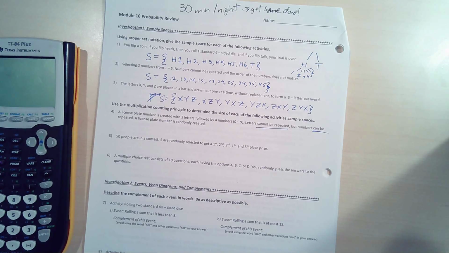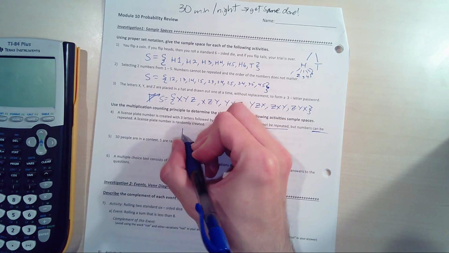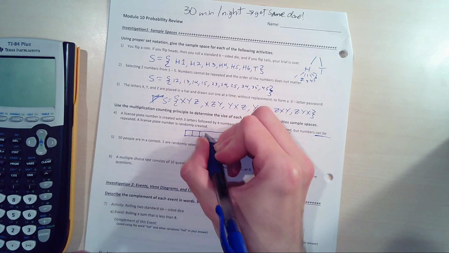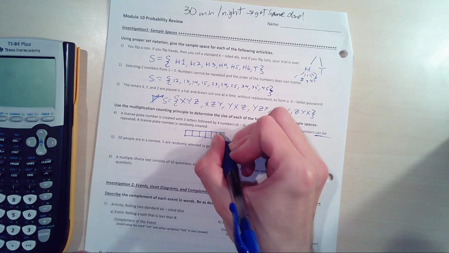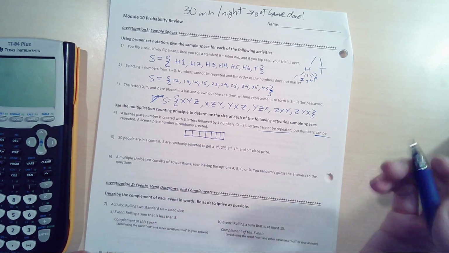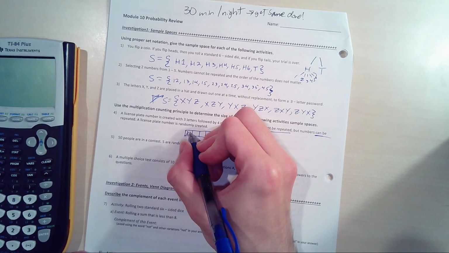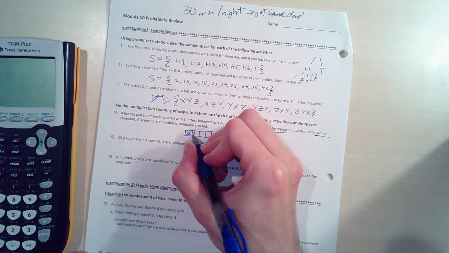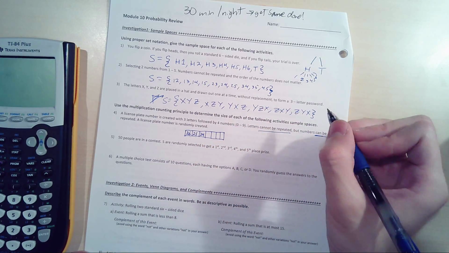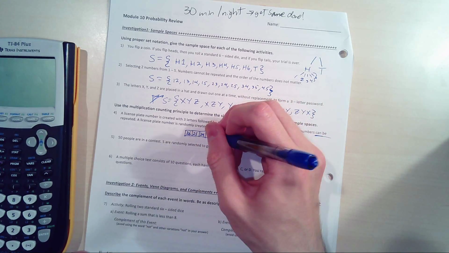So if letters cannot be repeated, then we have 7 boxes total. So 1, 2, 3, 4, 5, 6, 7. Okay, so 26 letters for the first option, but you can't repeat letters, so it's going to be 25, and then you're going to have 24. And then after that, you can repeat numbers, any numbers at all. So 10 digits.